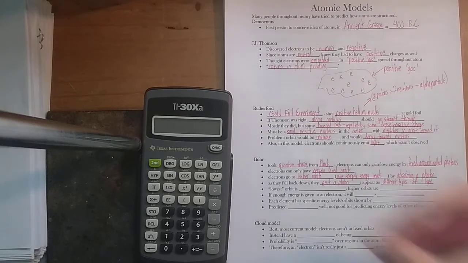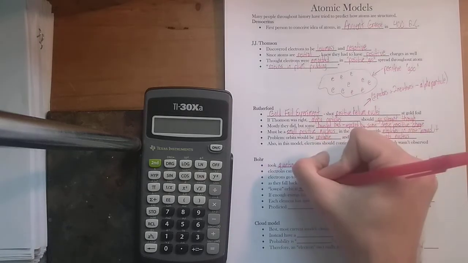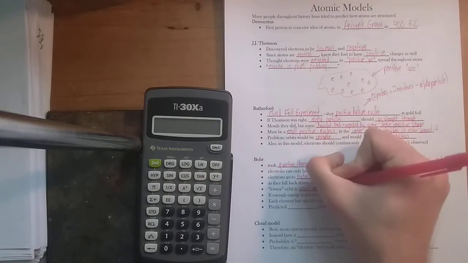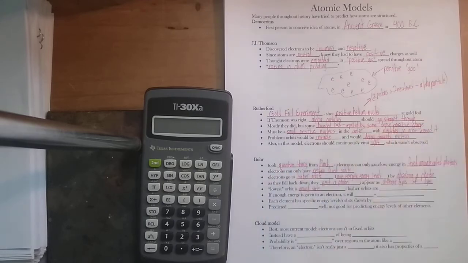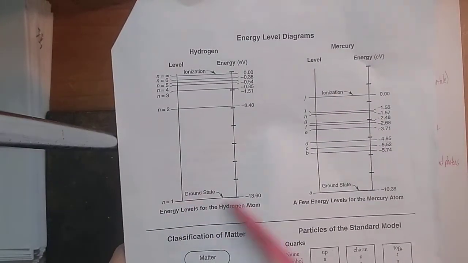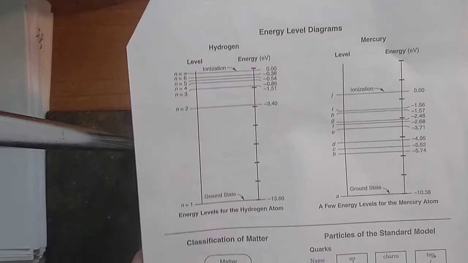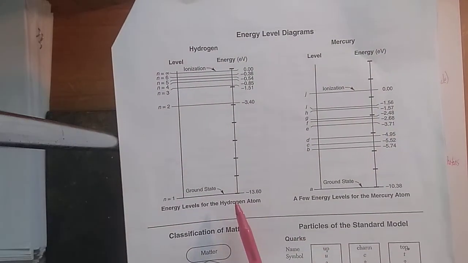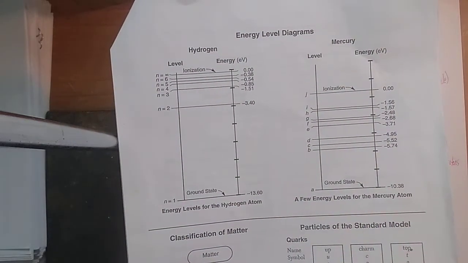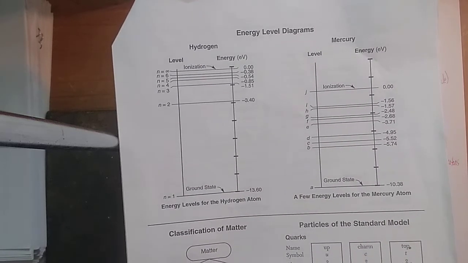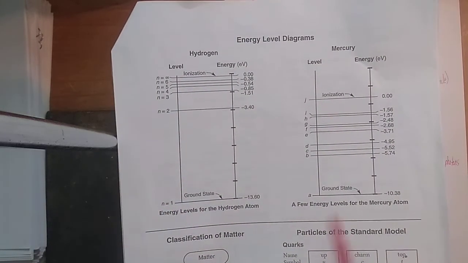And we called this lowest orbit, the orbit that is closest to the nucleus, the ground state. Okay, the lowest state. And on your reference tables, we're on page 3, this diagram right here. The ground state is here, closest to the nucleus. You've got two energy level diagrams to look at. One is the energy level diagram for a hydrogen atom, the other is some energy levels for a mercury atom. For hydrogen, the ground state is called N equals 1. For mercury, it's called A.